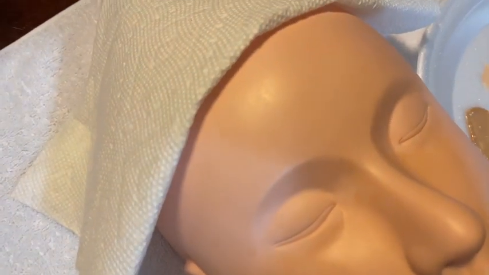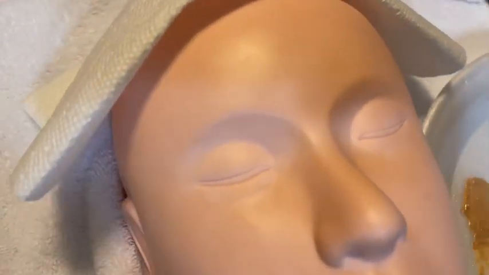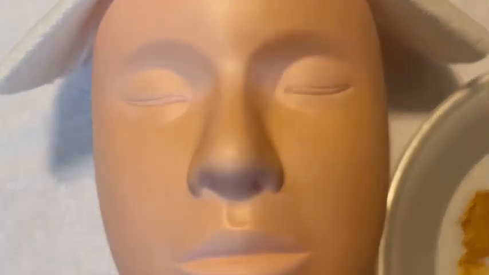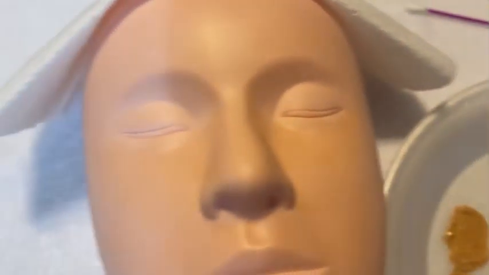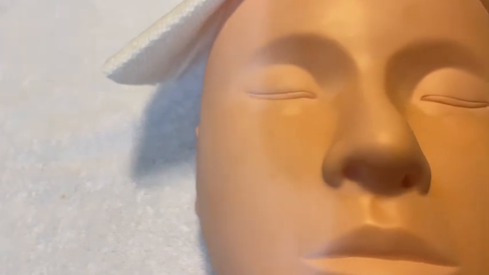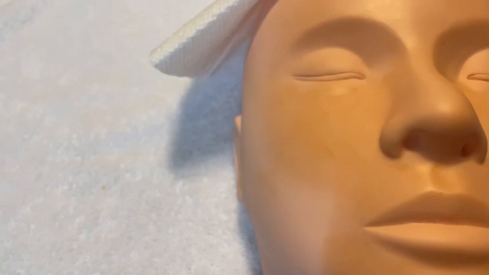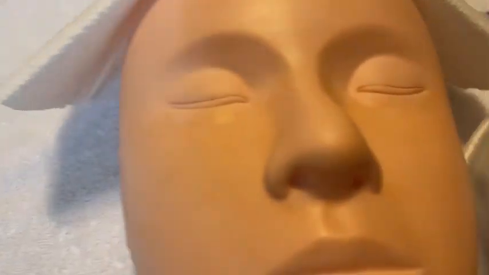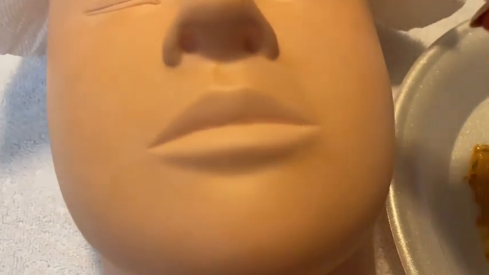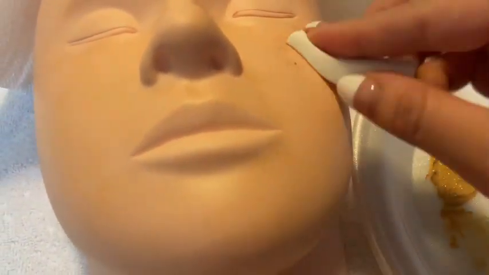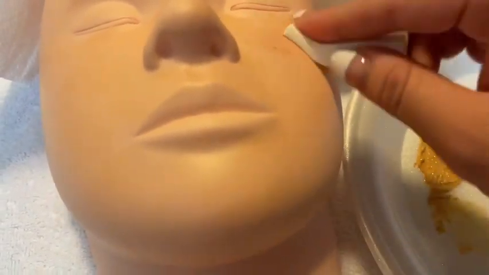And I'm going to apply it with a sponge in this case, and applying the highlighter, blending that in as well.